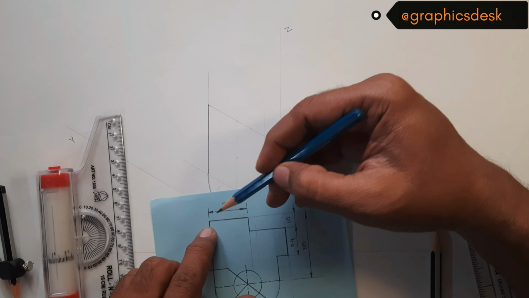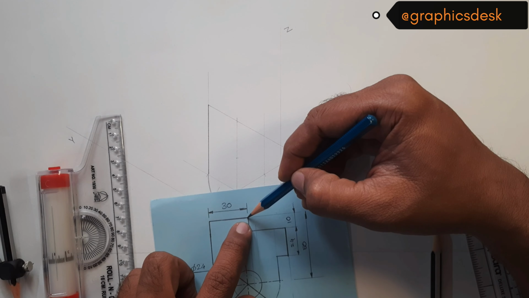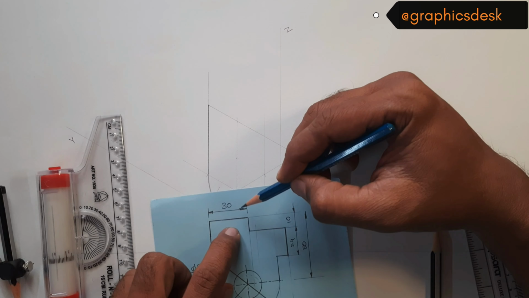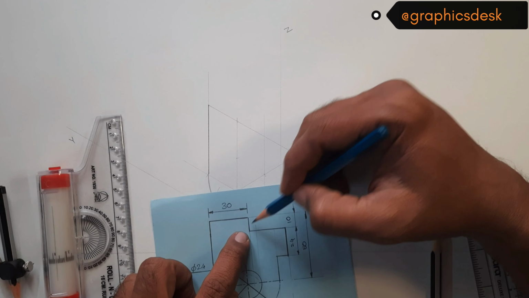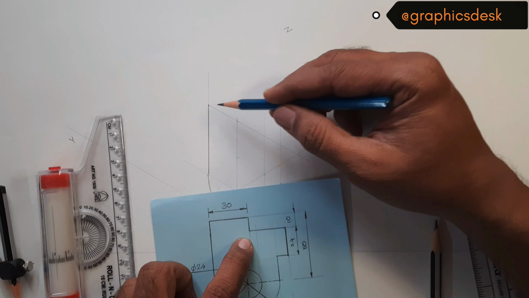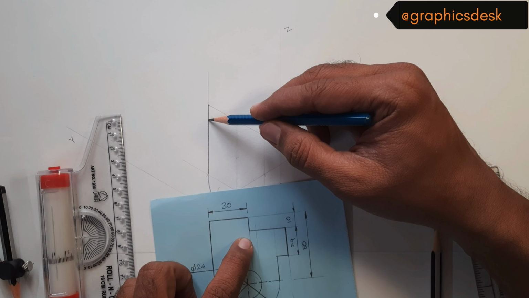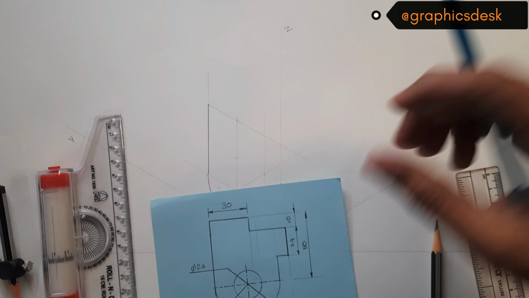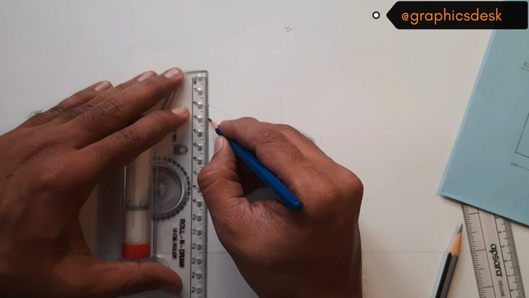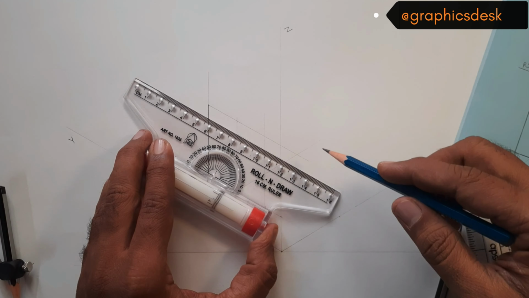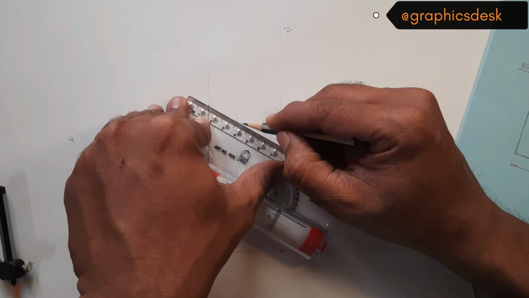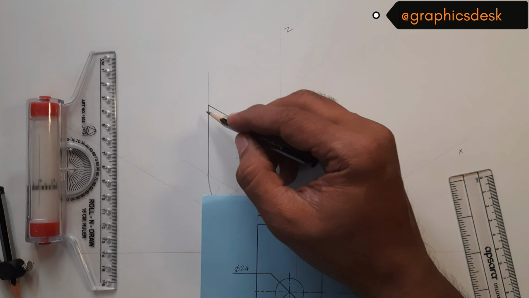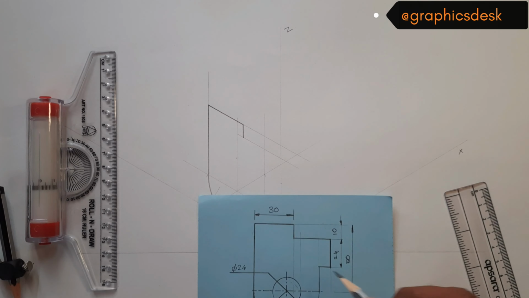Okay, now this line which we have drawn is representing this particular line here, and 10 mm below it, after 30 mm, is where you have the second line parallel to it. So let's draw a line 10 mm from here parallel to it, and then we'll measure 30 mm over here. Okay, so we managed to draw this particular thing.